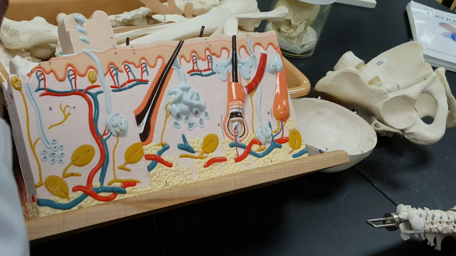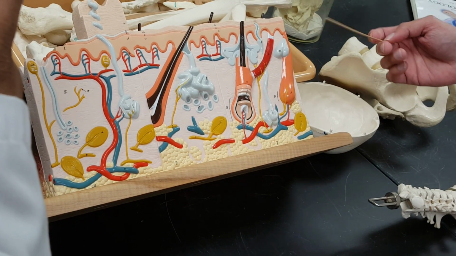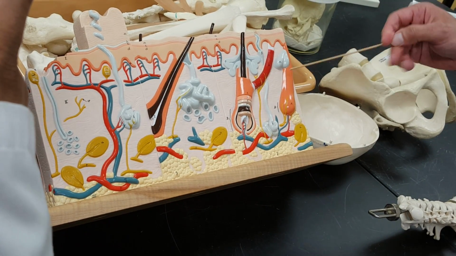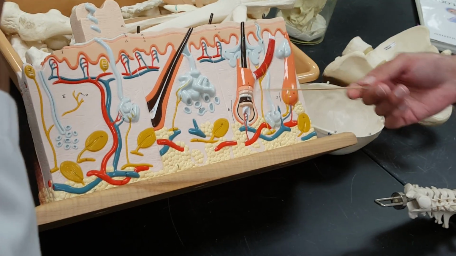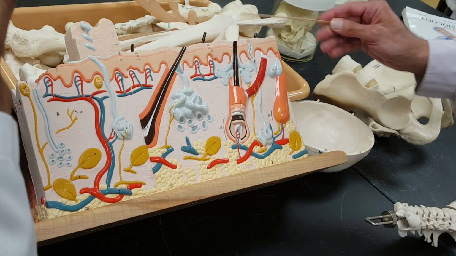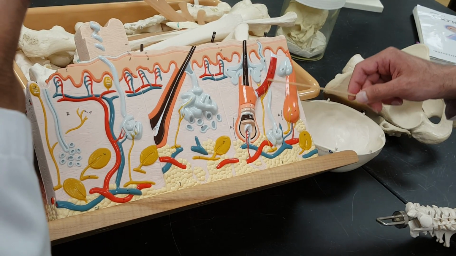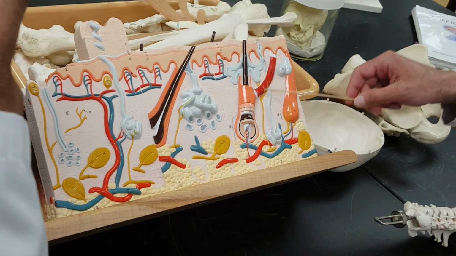Now in the dermis we have the nail roots and the hair follicles, also the glands. This is a hair. Here's the hair follicle. Attached to each hair is this muscle, a piloerector muscle.